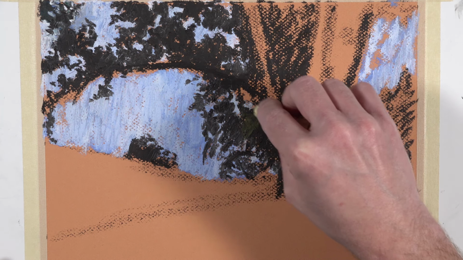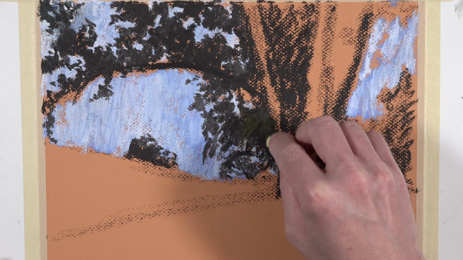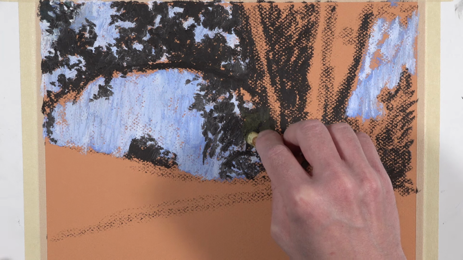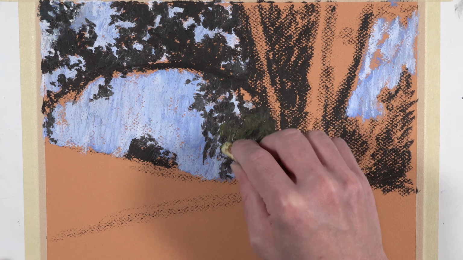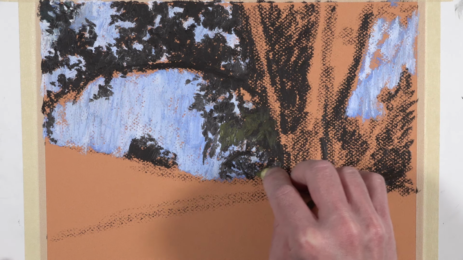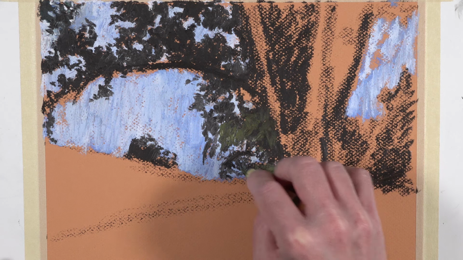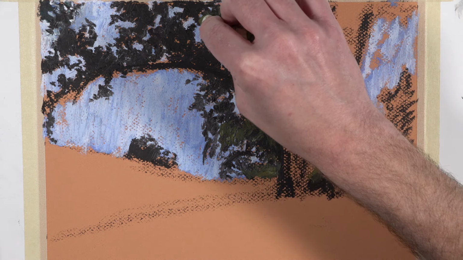And speaking of yellow-green, now that we've established some of these darker values, we're ready to start pulling out some of the colors here. So we're going to start here with a yellow-green. Now this is kind of a medium yellow-green, and we're just going to go over the top of our dark brown applications and start to pull out some of those green areas. Now, of course, this is going to be a patient process.